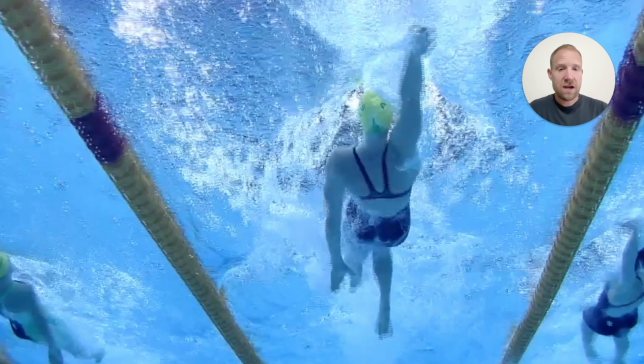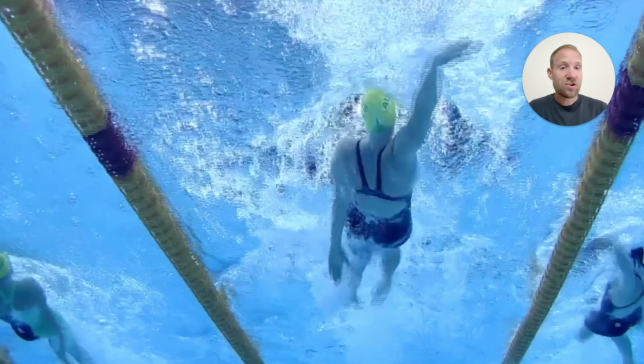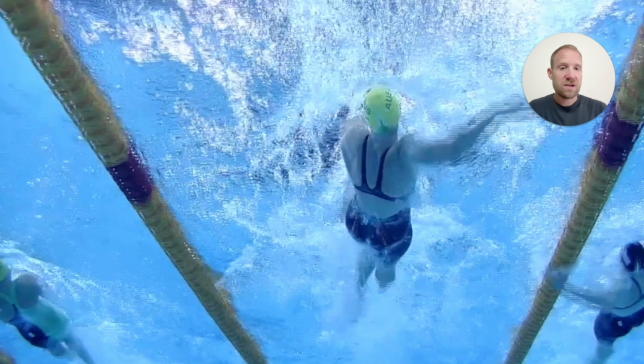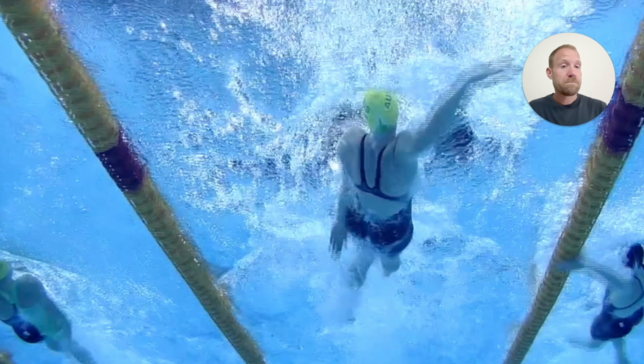So we'll see it again right here. She's trying to get onto her right side so she can set up the stroke. The kick, that's gonna shift the hips there. So now she's on her side, and now she's ready to pull.